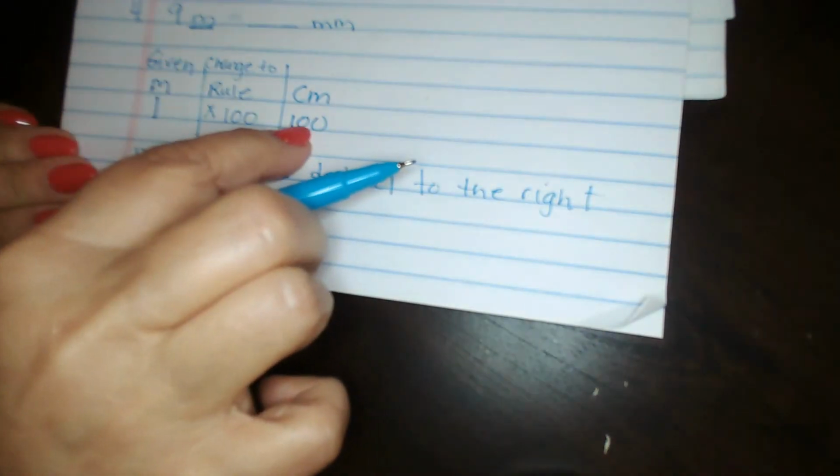So when we multiply, move decimal to the right. Remember, when we are going from big to small, it's going to take more tiny ones to fill the big one. So that's why that number gets larger. So we're going to multiply that out. It's going to take more centimeters to fill this meter stick.